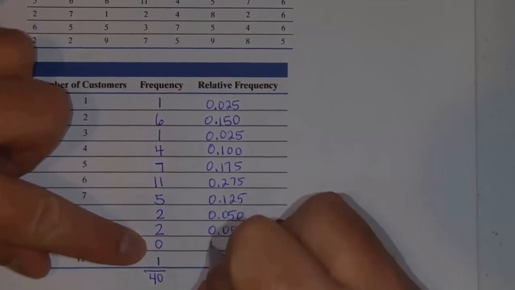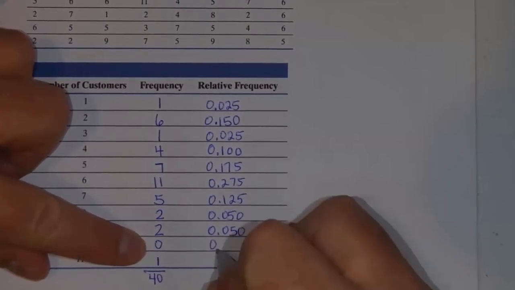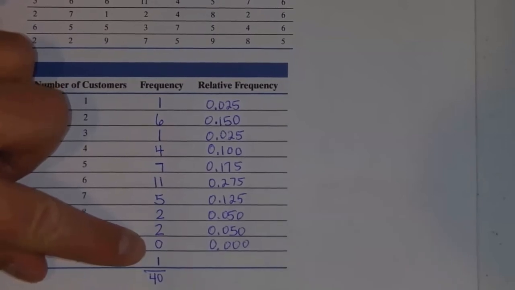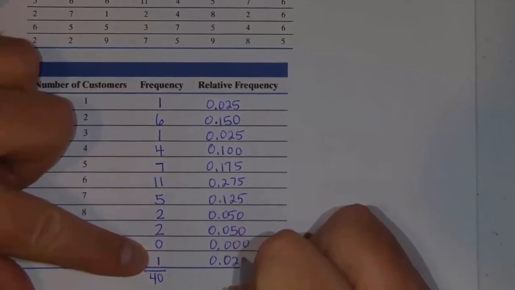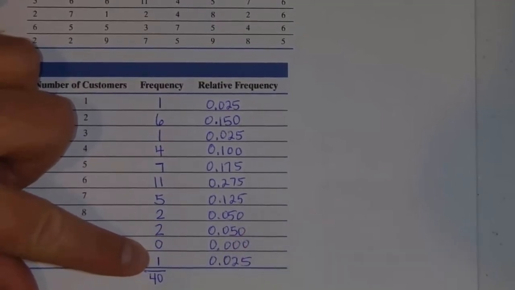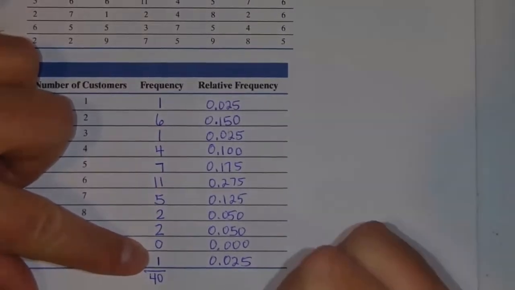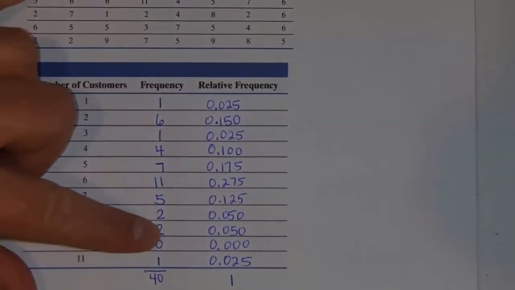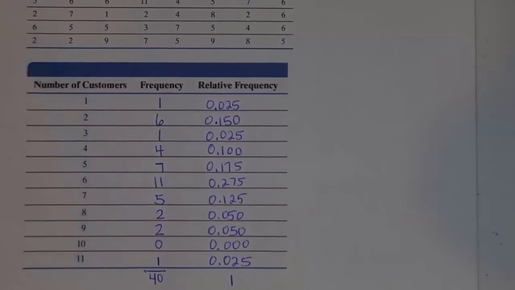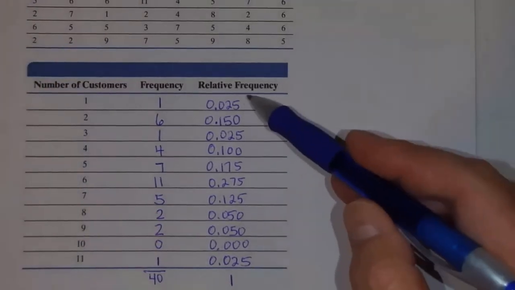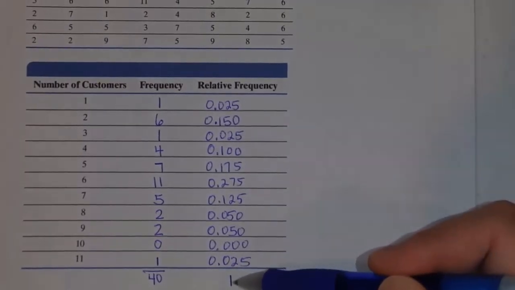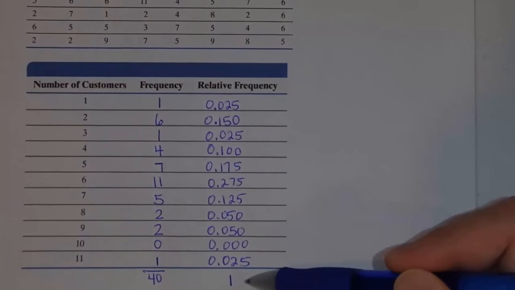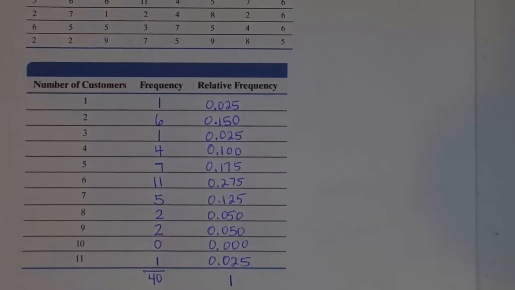0 divided by 40 is going to be 0. And so again, I like to keep the number of digits consistent. And last but not least, 1 divided by 40 is going to be 0.025 again. And if we add those up, that should add up to 1. If it doesn't, then I've done something wrong. Or, like I was telling you with qualitative data, if you have to round these, then that could possibly make it not add up to 1 exactly, depending on how the rounding goes.